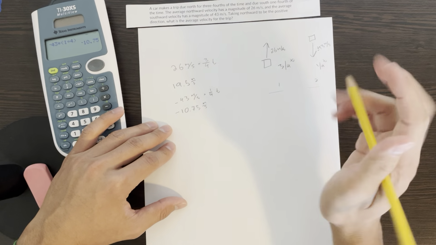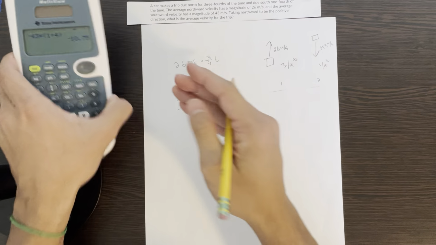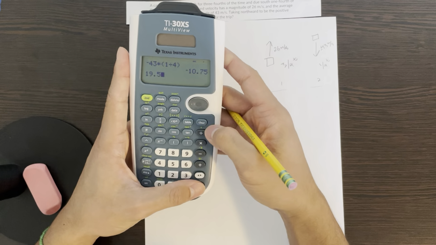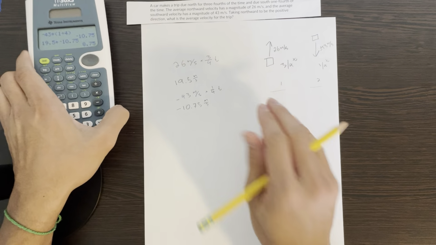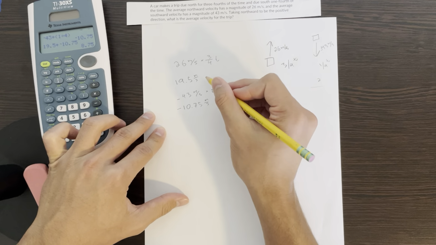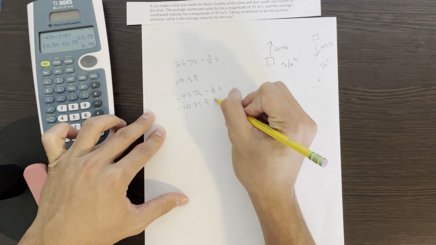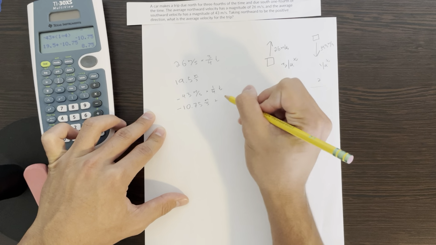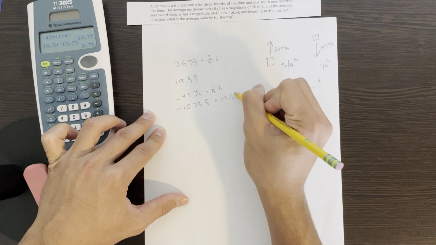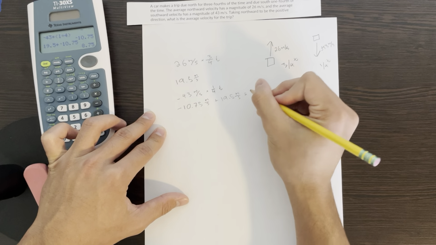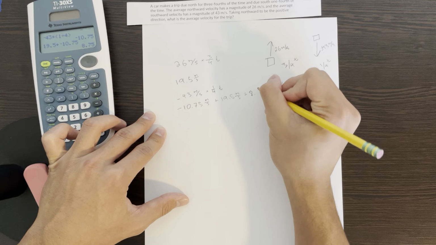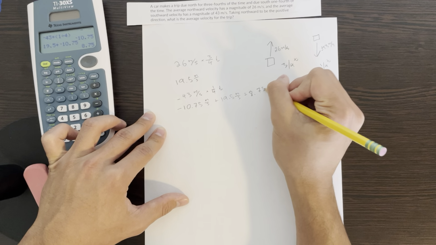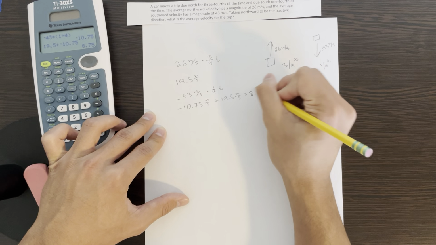So now all we have to do is add these and we'll get our answer. When you add them, negative 10.75 plus 19.5 will equal an average velocity for the total trip of 8.75 meters per second.